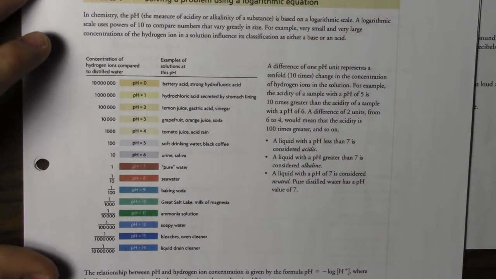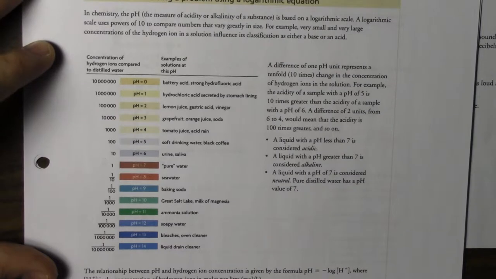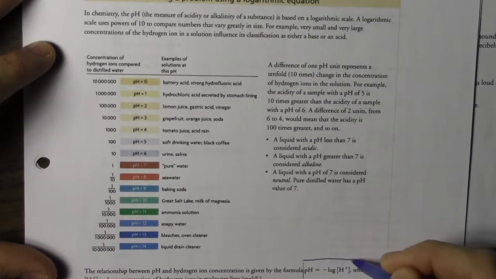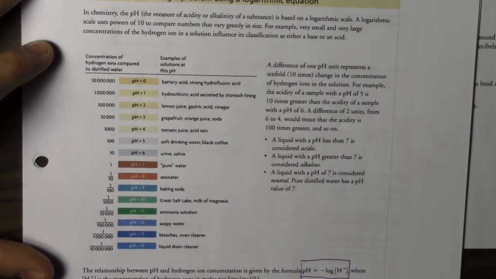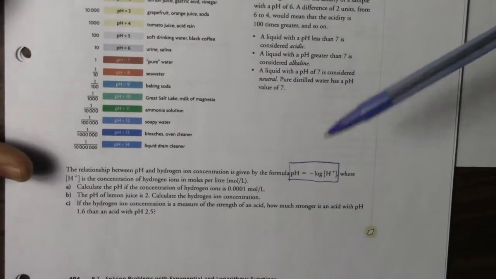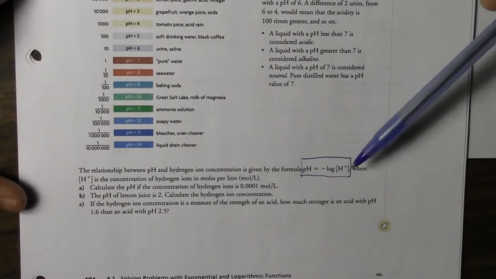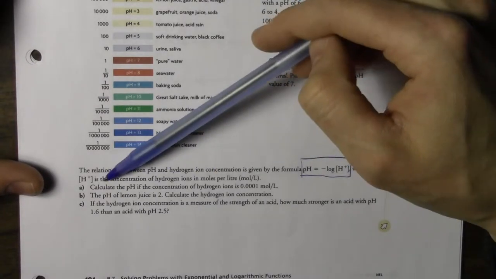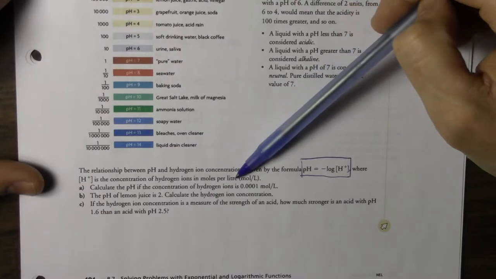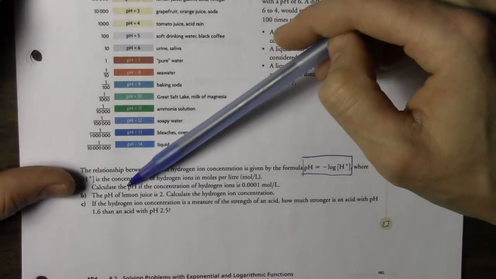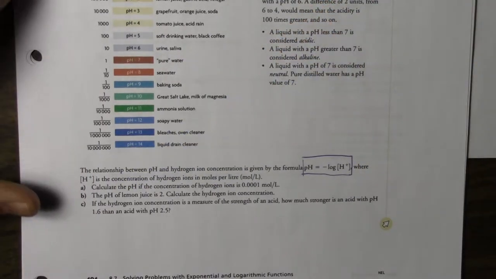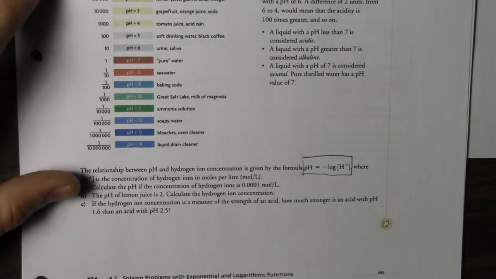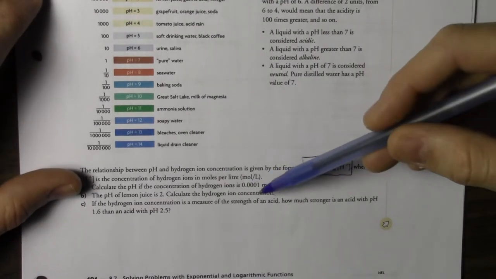Okay, so let's get to the question. It says the relationship between pH and hydrogen ion concentration is given by this formula. So here's our formula, one that we should be pretty comfortable with understanding and using at this point, all from the practice yesterday, where H is the concentration of hydrogen ions in moles per liter. First question says calculate the pH if the concentration of hydrogen ions is 0.0001.